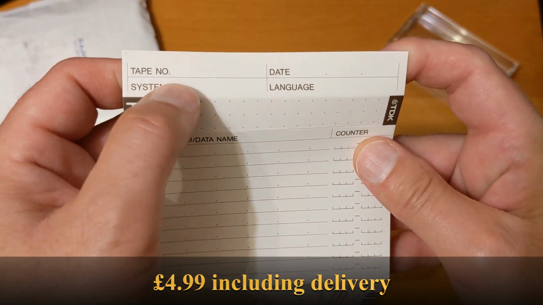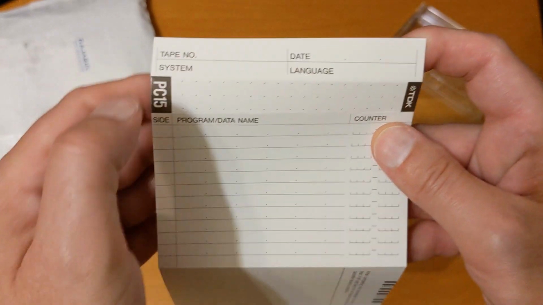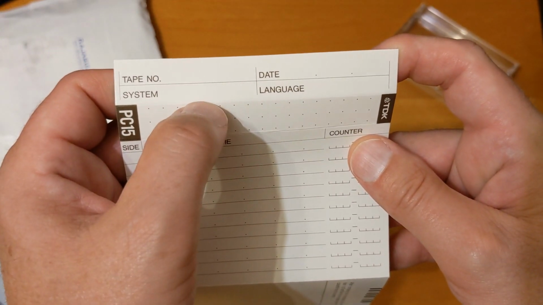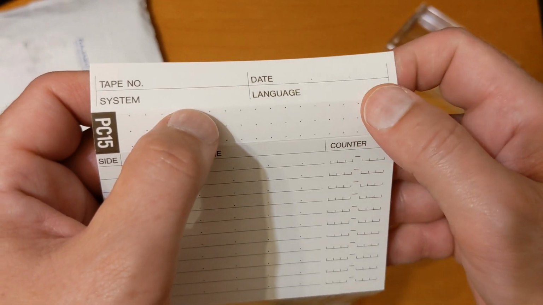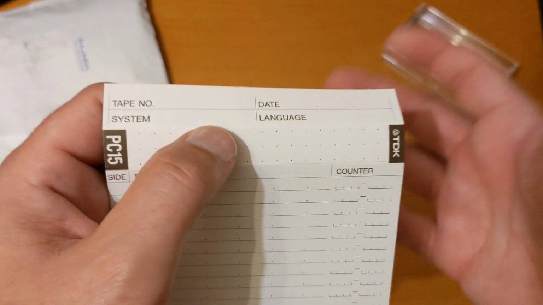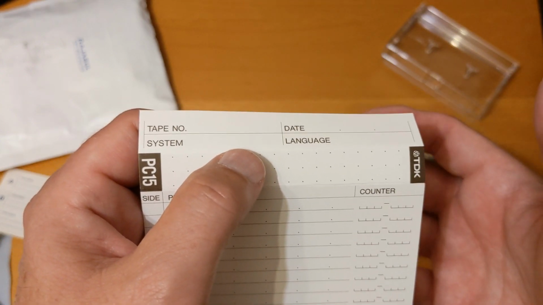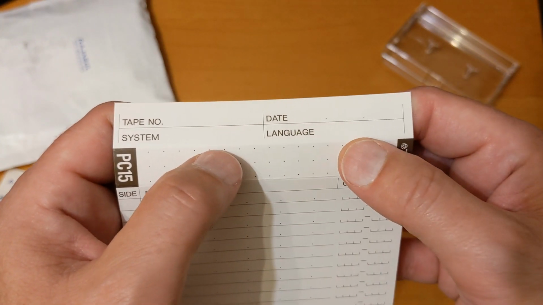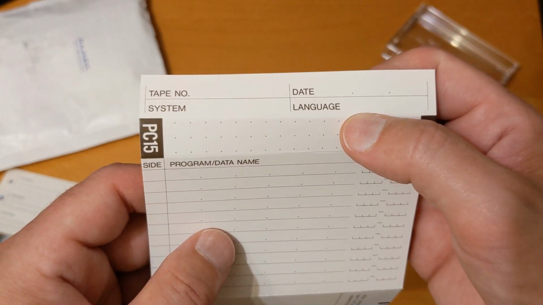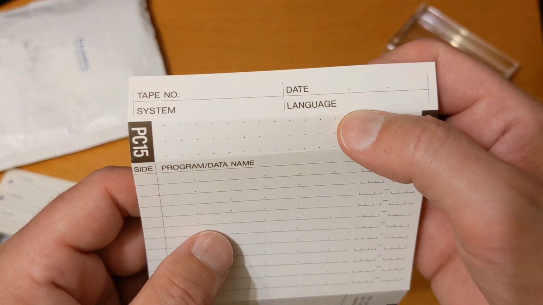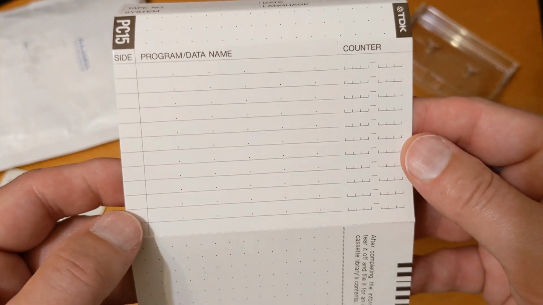Oh, that's so interesting. So this might be tape number 030, the date. The system would be probably the model of computer you had. You might also put, if you'd expanded the memory, 64K if it was a really long program instead of 32K, which was the default for the computer. The language is most likely the computer language, so it might be BASIC, BBC BASIC, machine code or Sinclair BASIC or whatever.